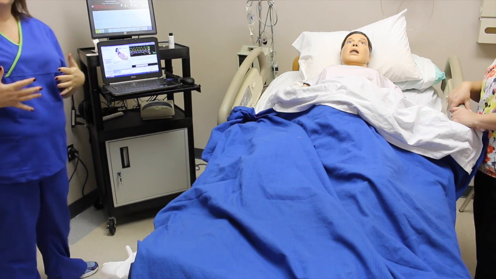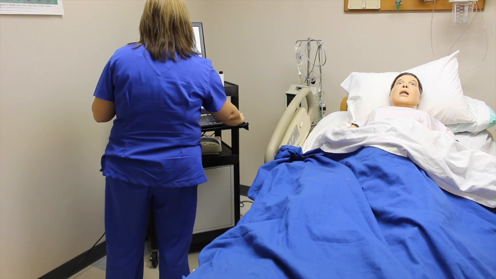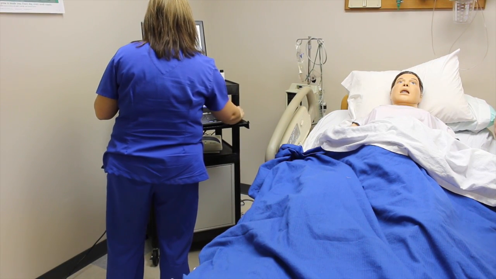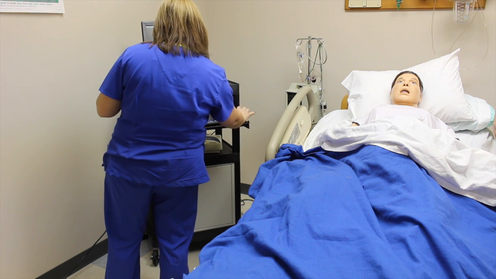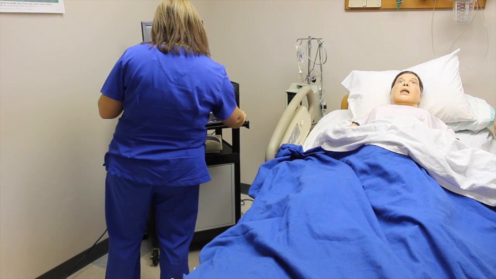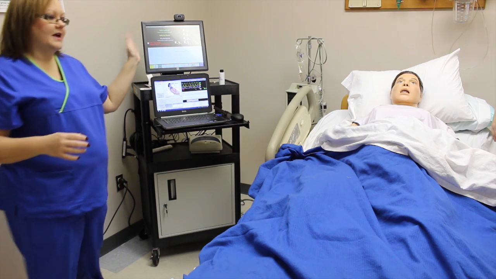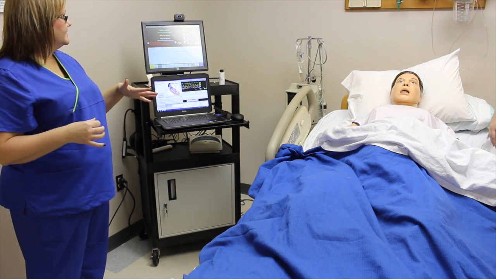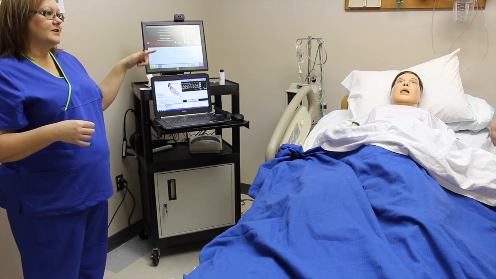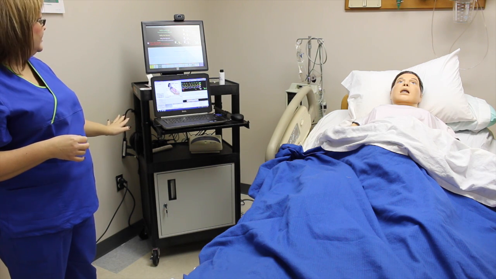Alright, so I'm going to show you some different fetal heart rate patterns, just to give you an idea of what they look like. It'll take a few minutes to actually come on the screen, but what you're going to see is an early deceleration, and you'll notice you can actually hear the heart rate changing on the fetal monitor while you're here.